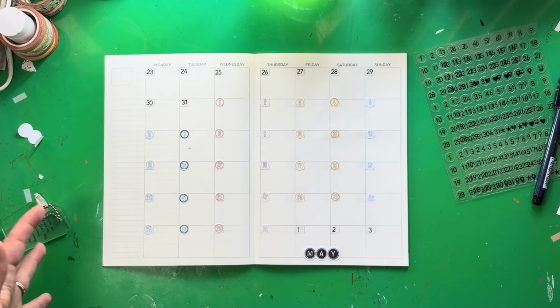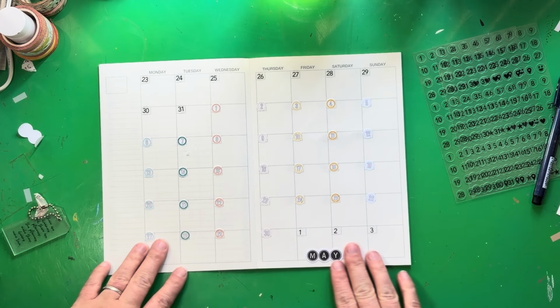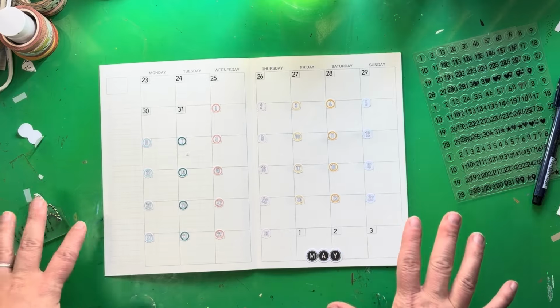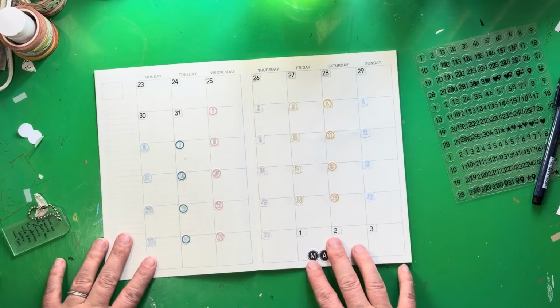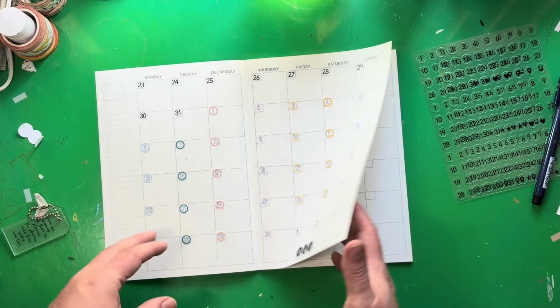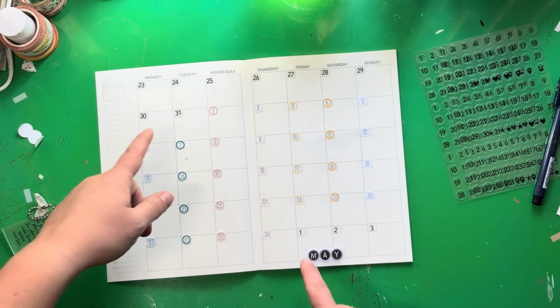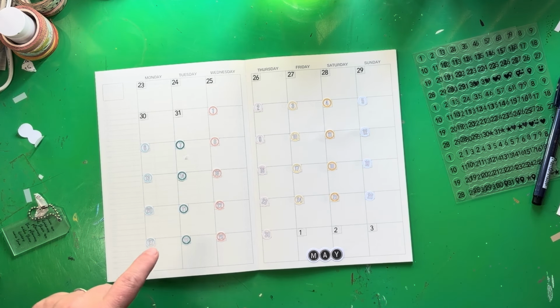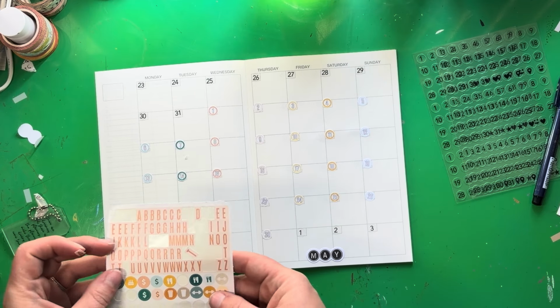I won't always coordinate my kits there, because this usually is going to be just a full on keeping track of my stuff type of thing. But because I am doing it like perpetual, I do need to mark where the new months are coming in. So we'll do that really quick.